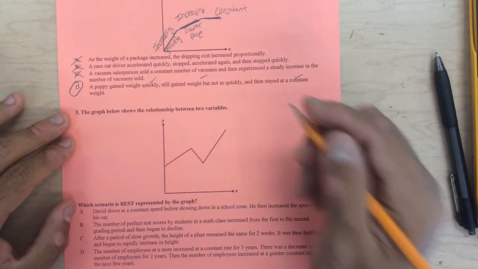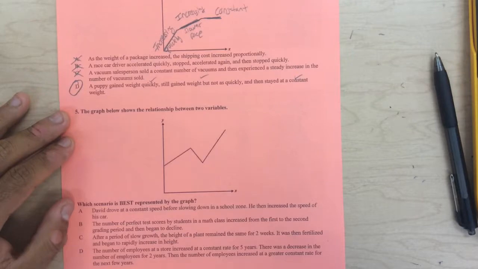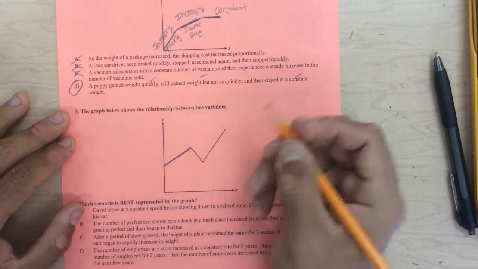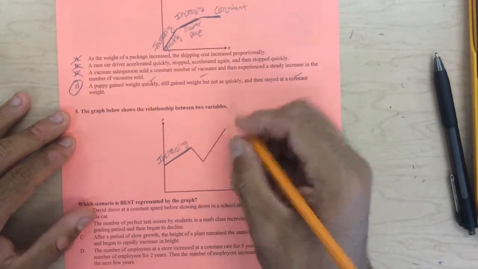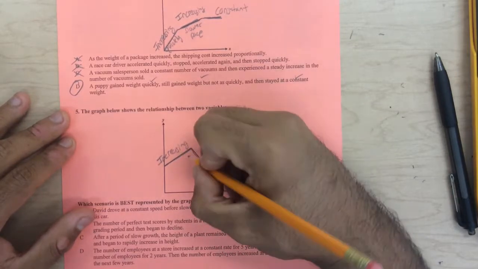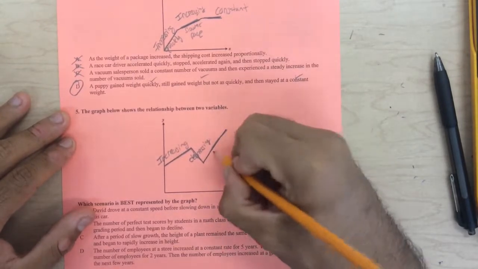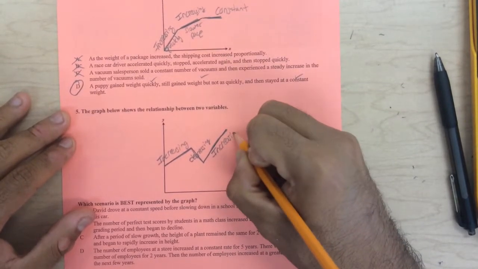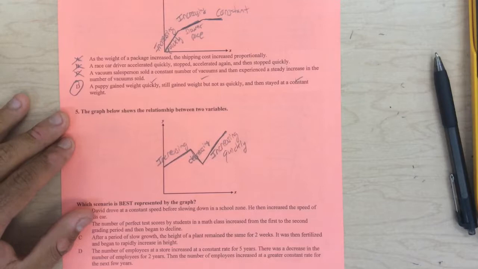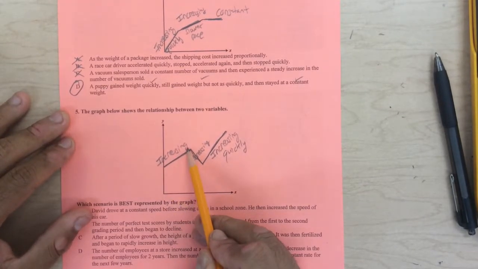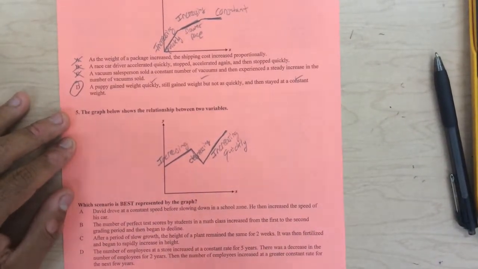Now, number 5, the graph below shows a relationship between 2 variables. Well, with problems like this, I would like to name out the different parts. So start here. That means it's increasing. Then I'm decreasing. And then increasing quickly. Almost faster than the first time. Okay, because you see, this line is slowly increasing, decreases, and then we quickly increase again. Okay, so let's see which one has that.